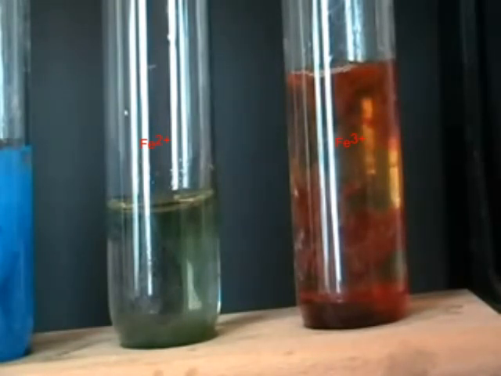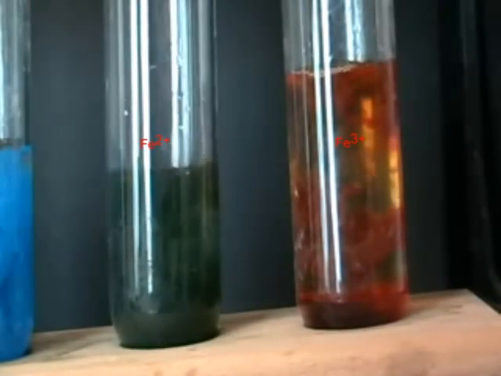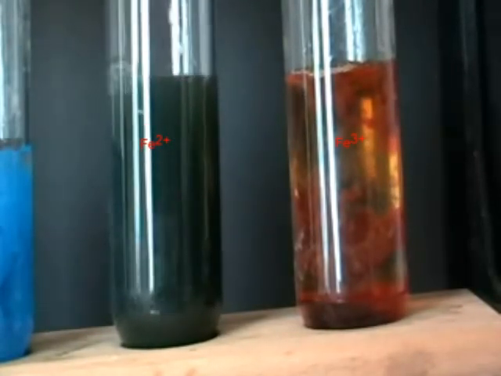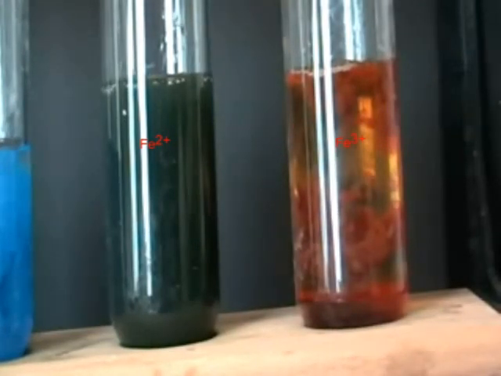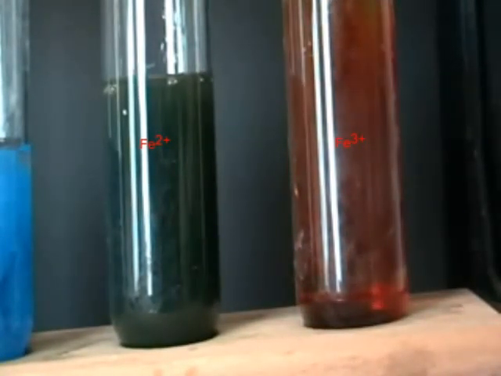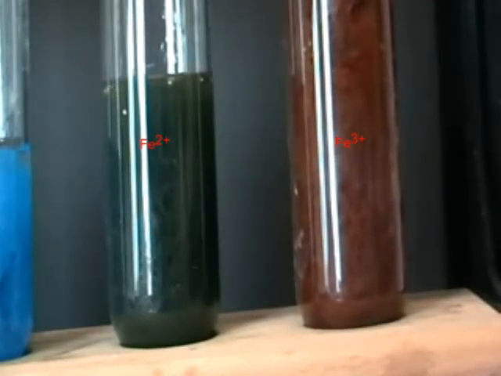So on the left, we add more and more, and the precipitate doesn't appear to be dissolving. Even adding more, dissolving, no. On the right, once again, adding excess, no dissolving, and more and more, and the precipitate persists, no dissolving.